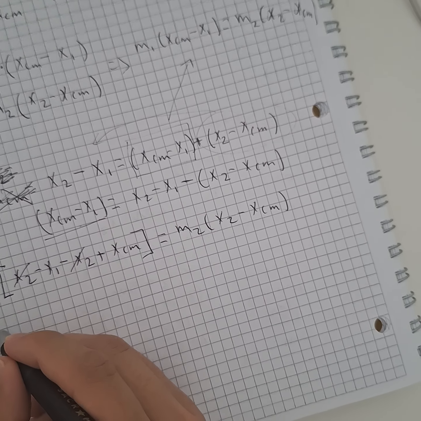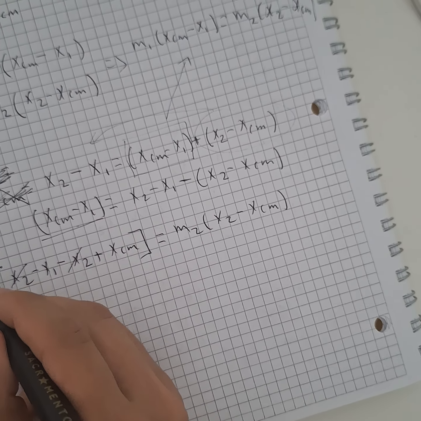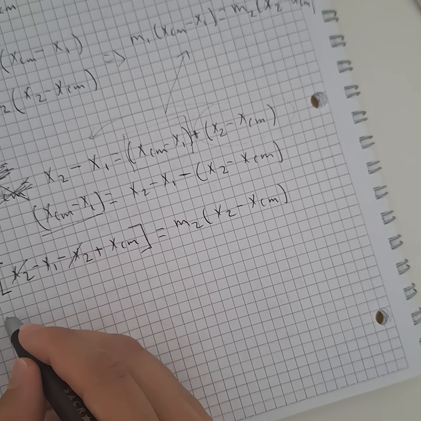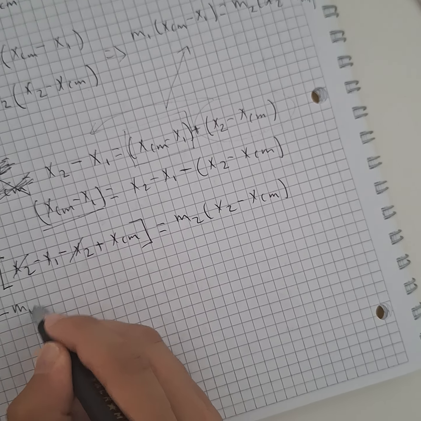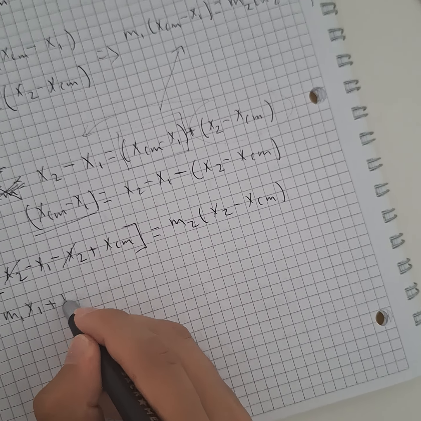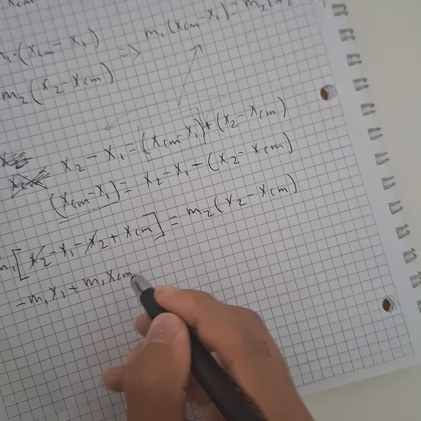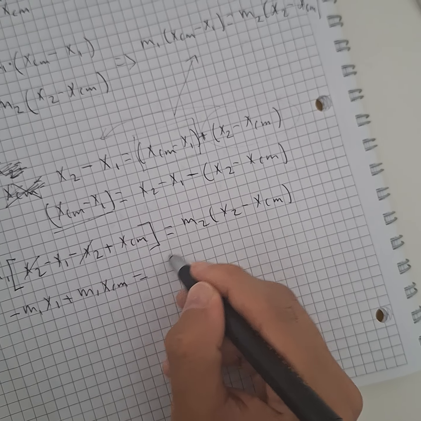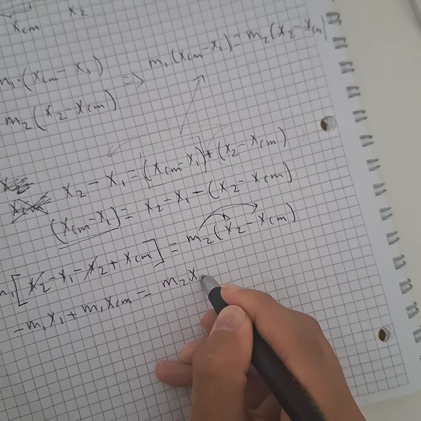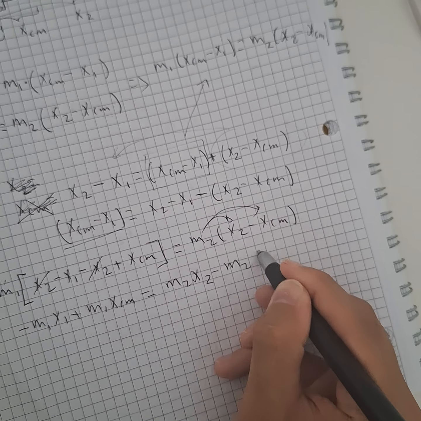We'll multiply the m1 inside. M1 times x1 is minus m1 x1. M1 times x of cm is plus m1 x of cm, equal to m2 x2 minus m2 x of cm.